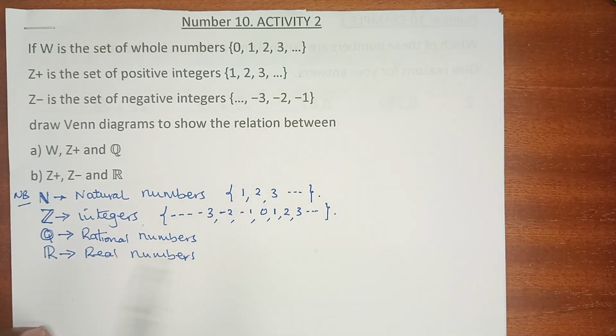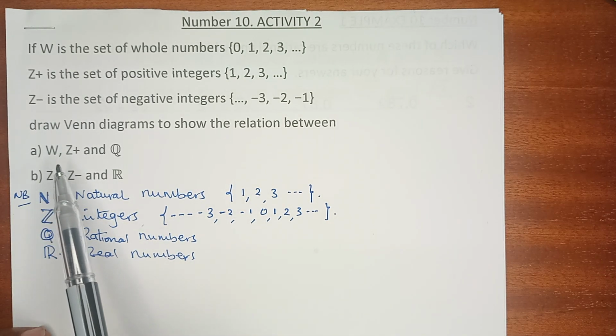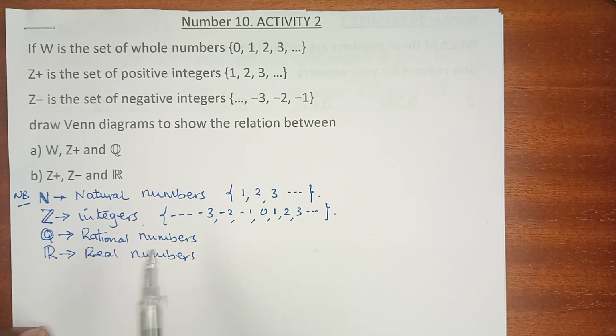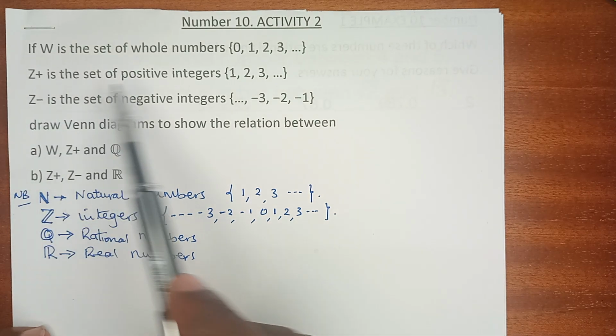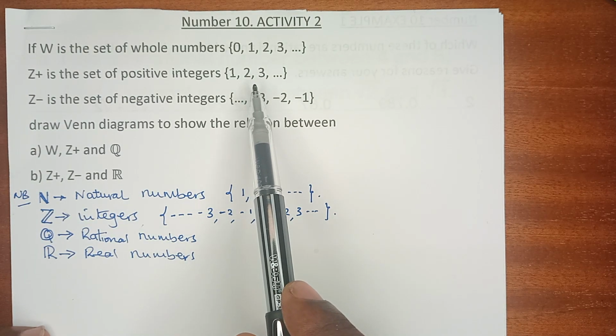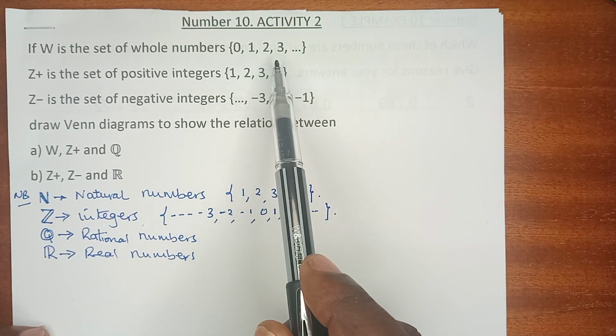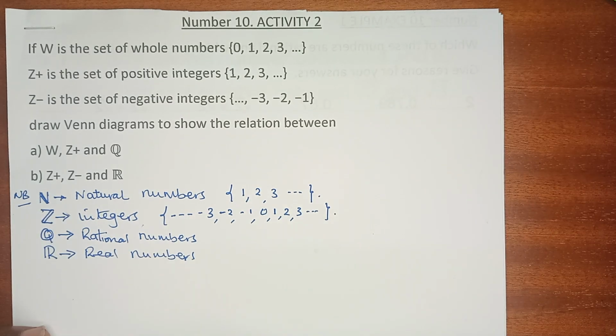Now, part A of the question: draw a Venn diagram to show the relationship between W, Z plus, and Q. Let us discuss. The Z plus are all positive integers. W are all whole numbers, including 0.